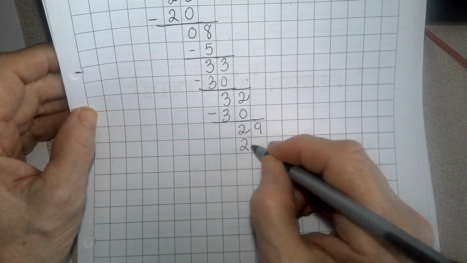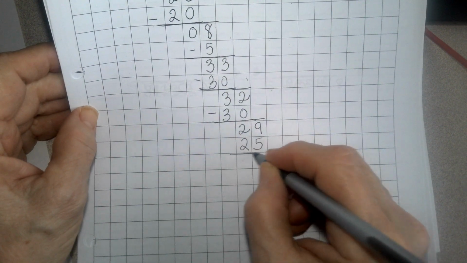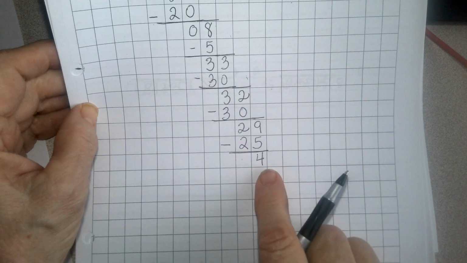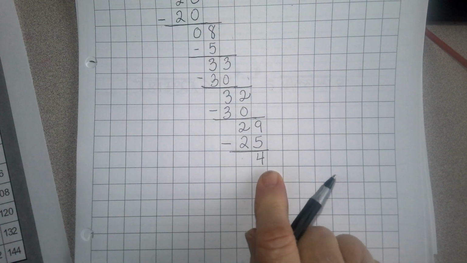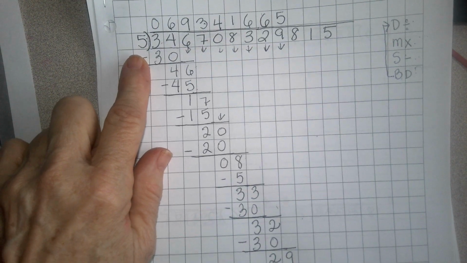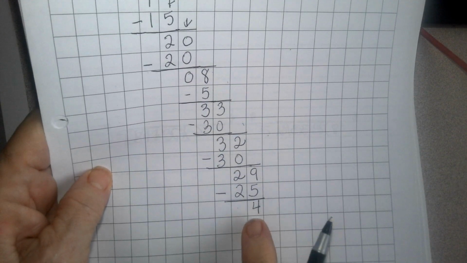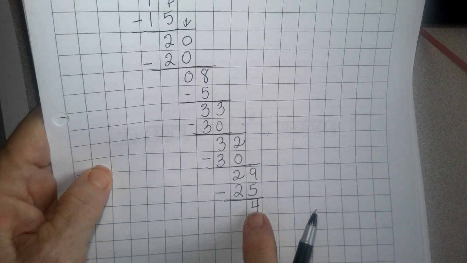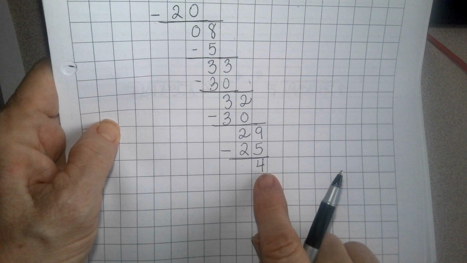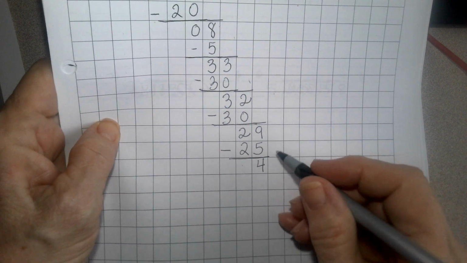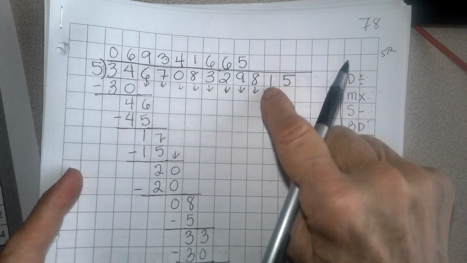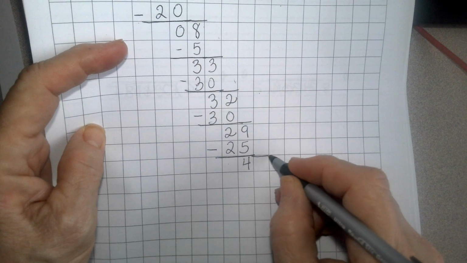And by the way, I should have said this a long time ago: when we subtract, sister subtract, the number that we get should always be less than what we're dividing by. Because if that came out to be a 5, that means it could have gone in another place. So again, it has to be less than what you're dividing by. So we sister subtracted, then we what? Brother bring down.